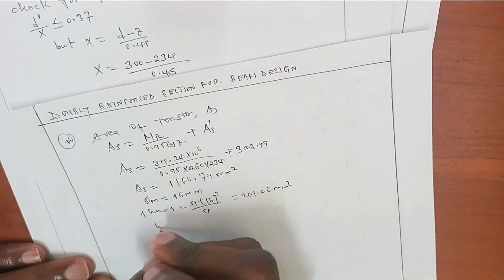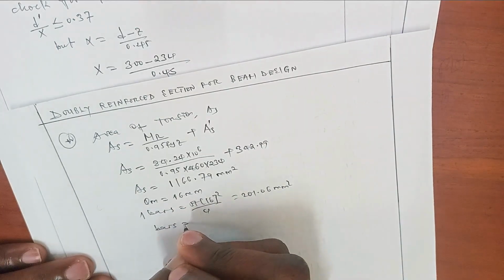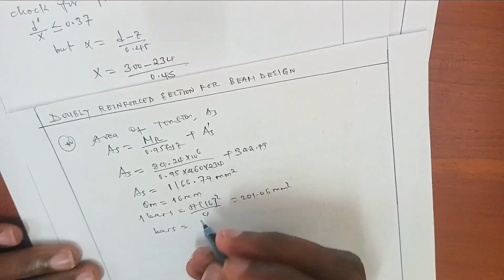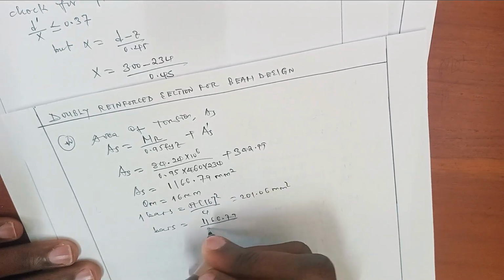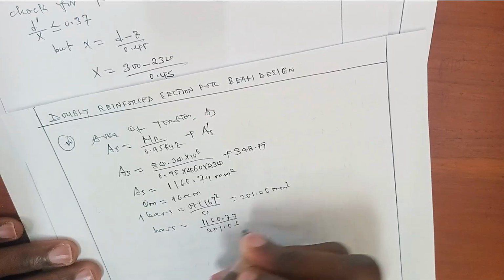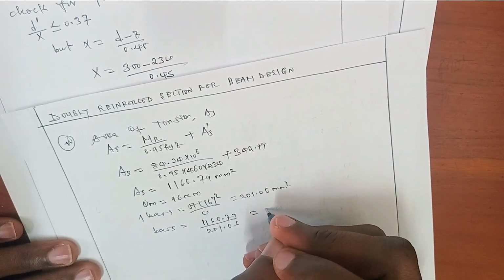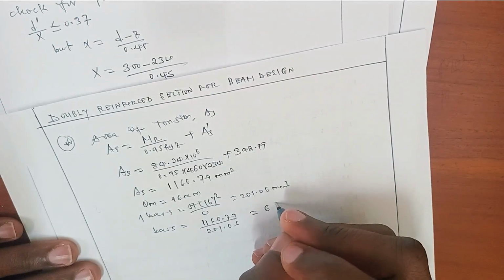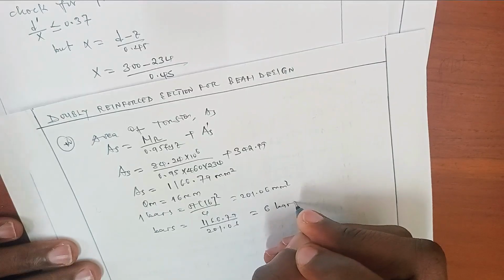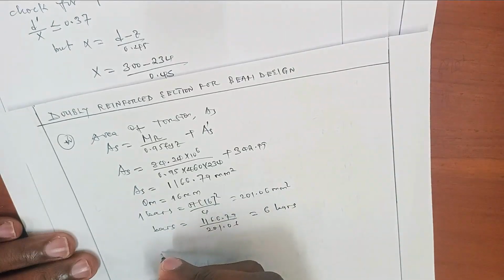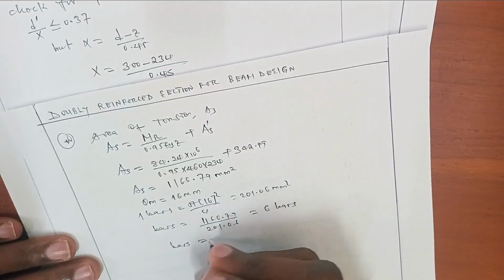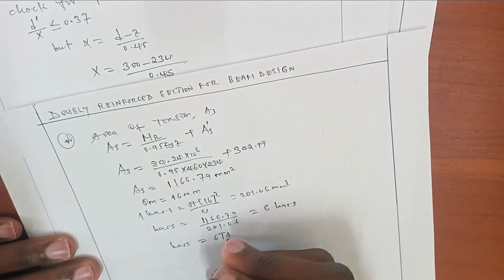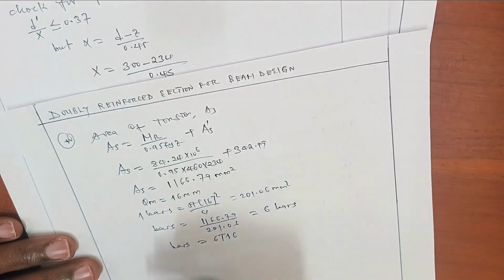So, bars required will be equal to 1166.79 divided by 201.06. It will be equal to 6 bars. Therefore, bars required will be 6 with a diameter of 16 millimeter.